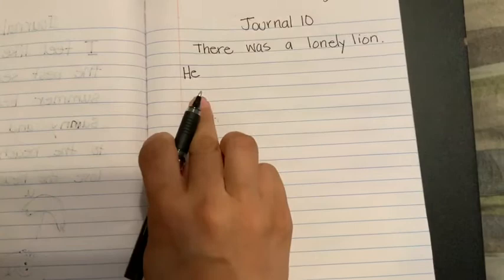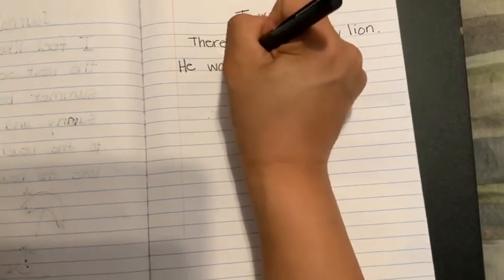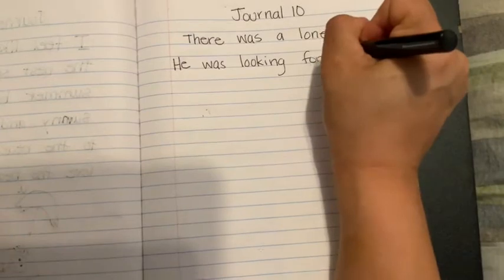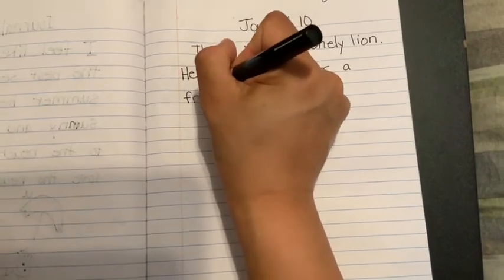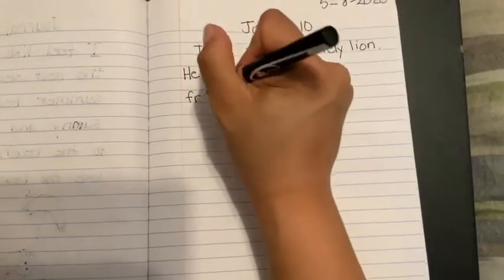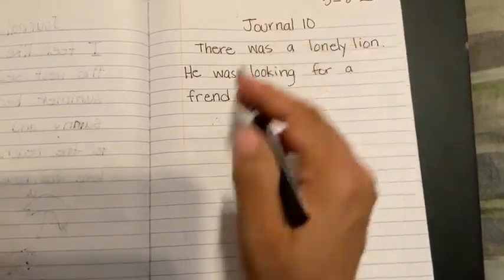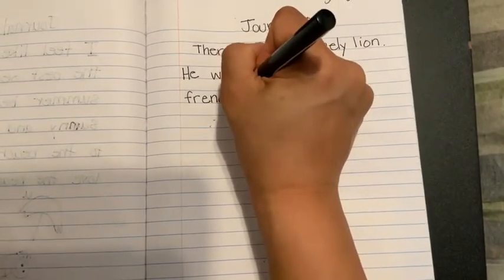That is why the H in he is an uppercase H. He was looking for a friend. So I'm sounding it out. He was looking for a friend. Period. Because that's the end of my sentence.